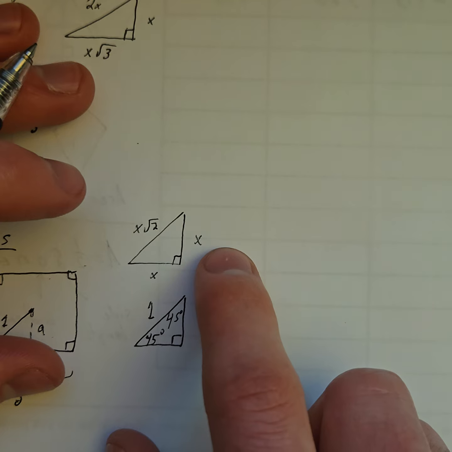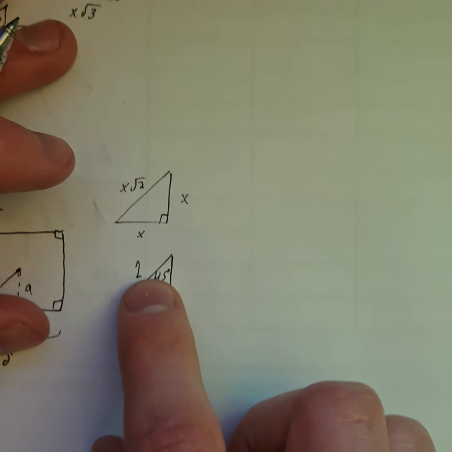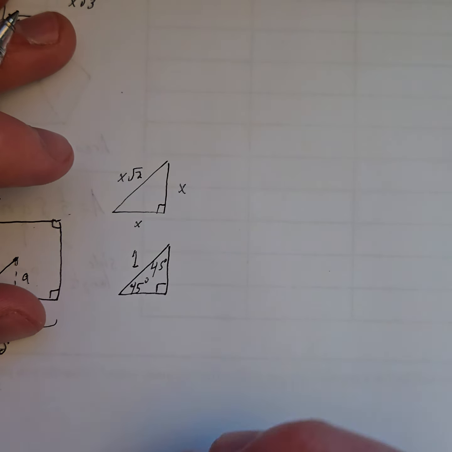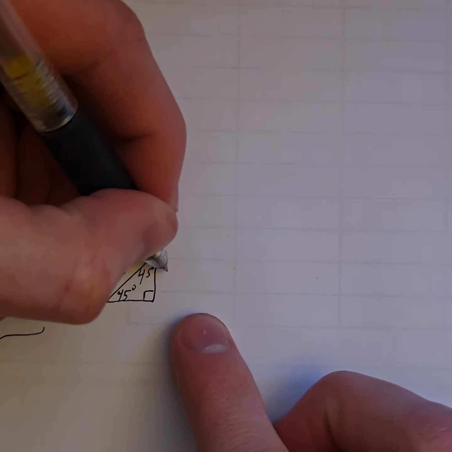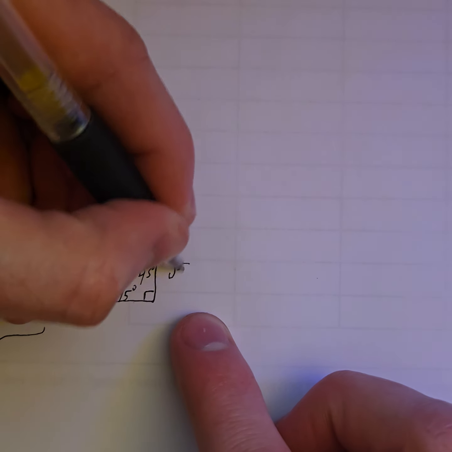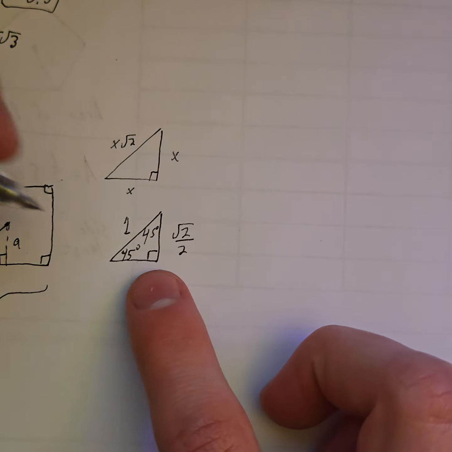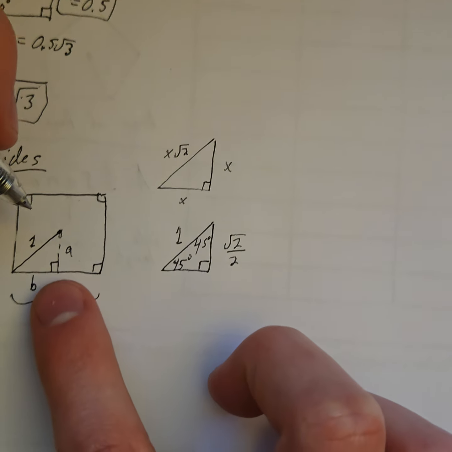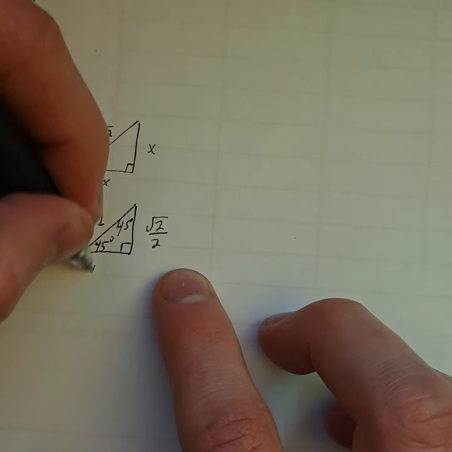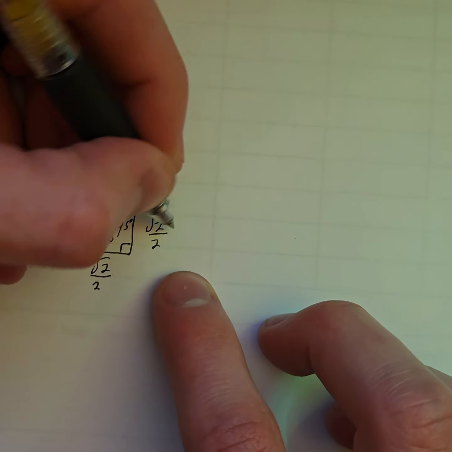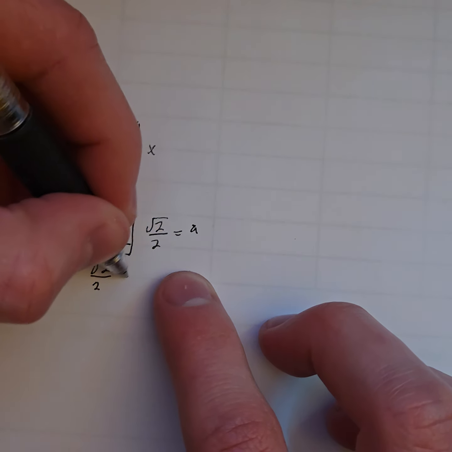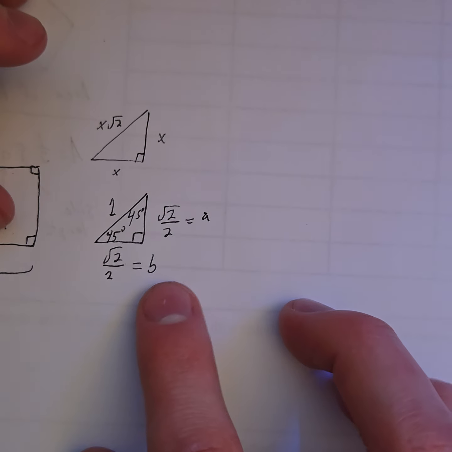So now going backwards, we have to divide 1 by the square root of 2. I'm just going to tell you guys on this one, that simplifies to the square root of 2 over 2. So that's going to be our apothem, and also that's the same thing as your b value as well. So this is A, and this is B.